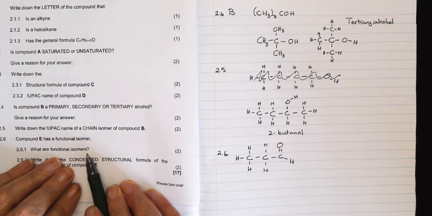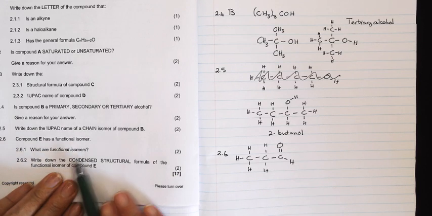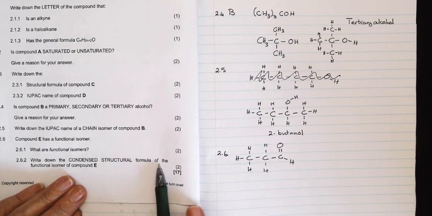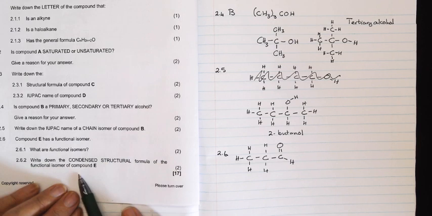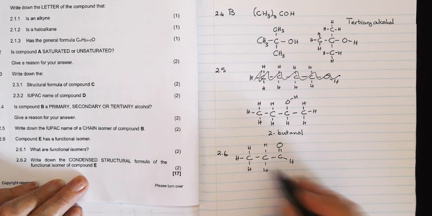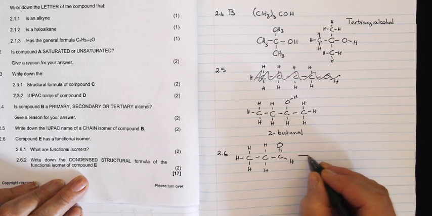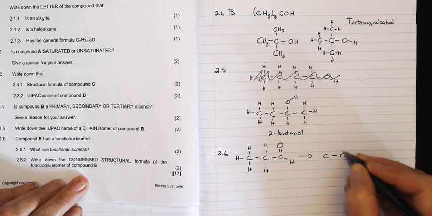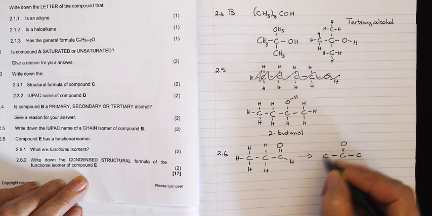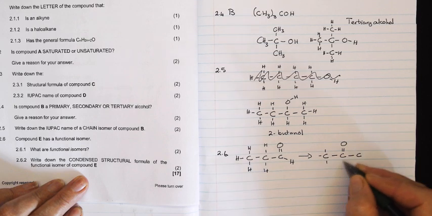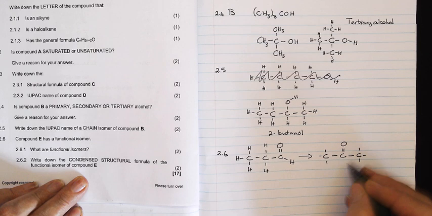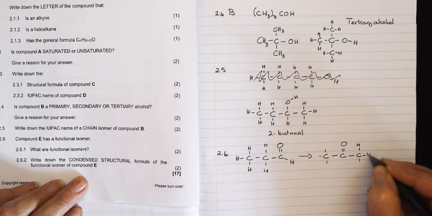What are functional isomers? That is theory that you will be able to get, but write down the condensed structural formula of the functional isomer of compound E. So the functional isomer of compound E would be a ketone, so the double bonded oxygen must move to the middle carbon, and the hydrogen that was attached to that middle carbon must move, the 2 hydrogens must move to the end carbon there.